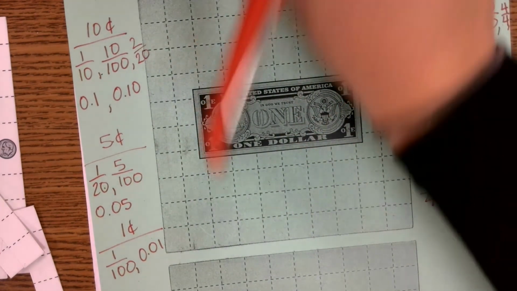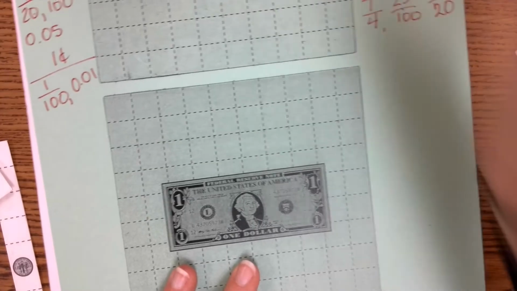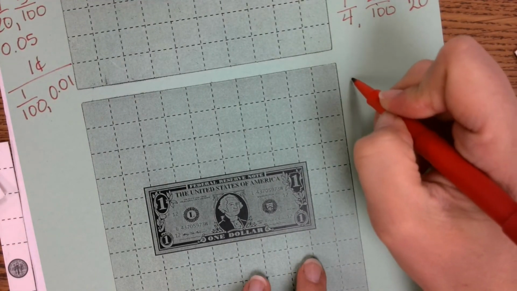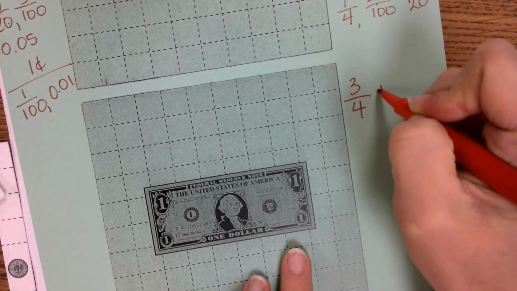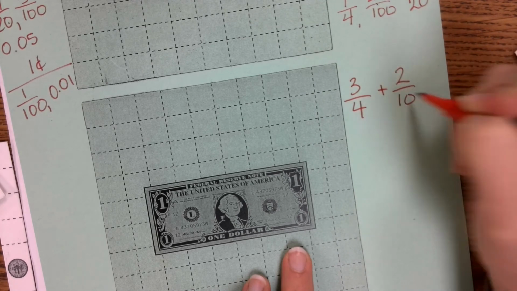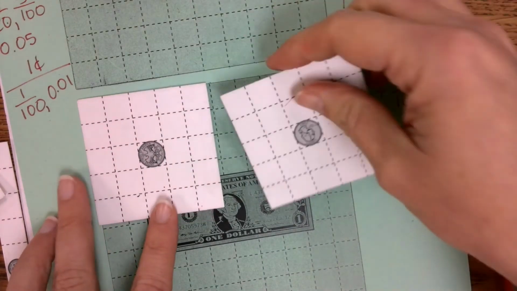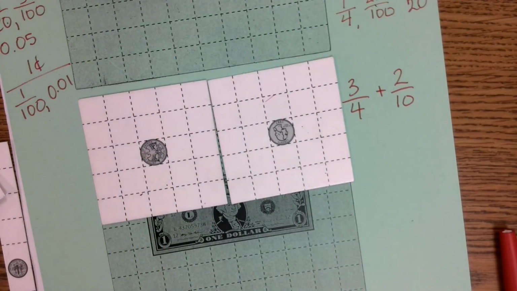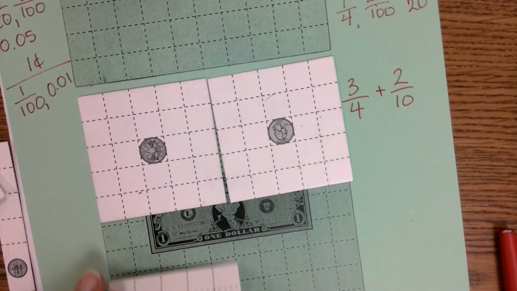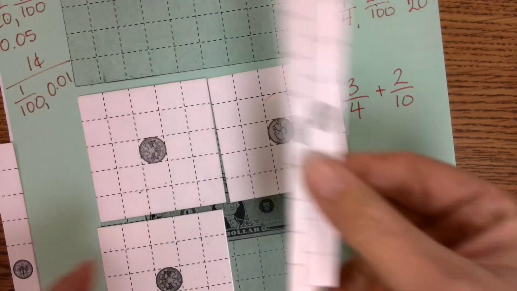and subtract fractions. So if they have a problem, such as 3/4 plus 2/10, they can find a way to add it. So they can take their 3/4, and then they can take the 2/10 value.